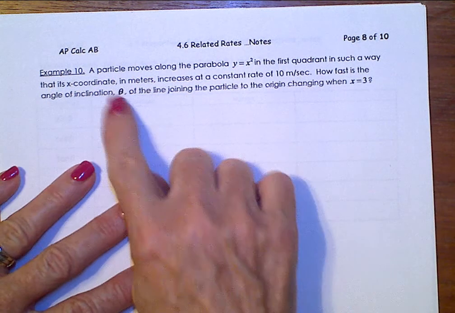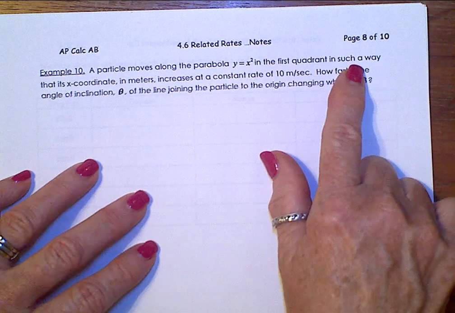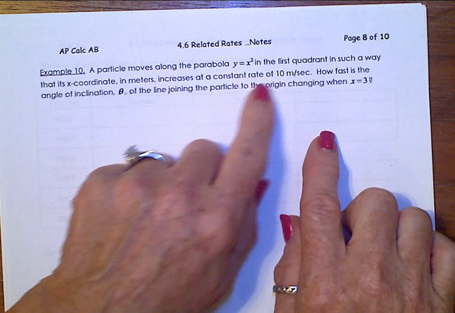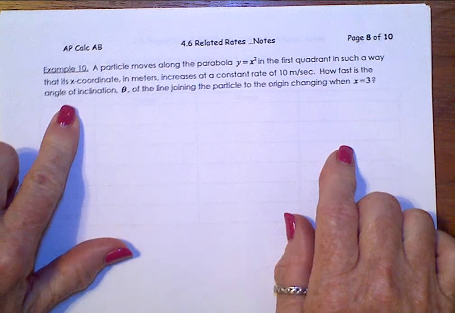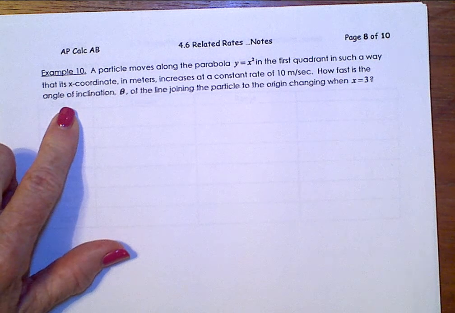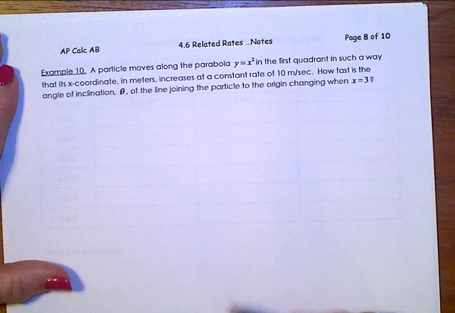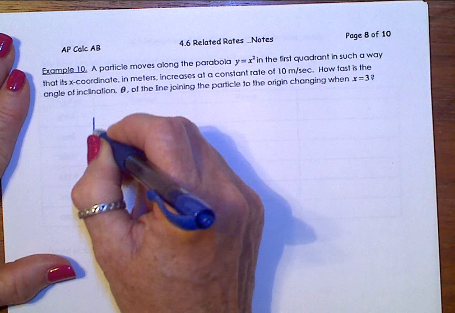A particle moves along the parabola y equals x squared in the first quadrant in such a way that its x-coordinate in meters increases at a constant rate of 10 meters per second. How fast is the angle of inclination of the line joining the particle to the origin changing when x is 3? So we need to sketch a graph.